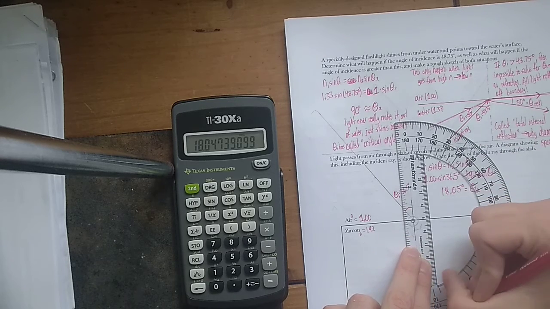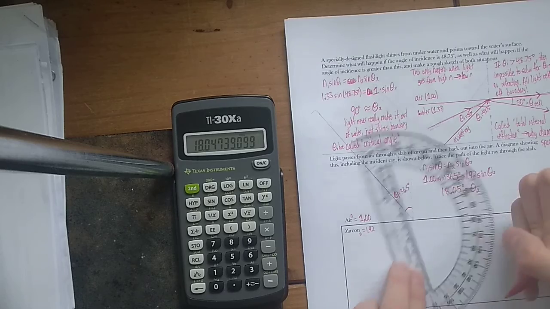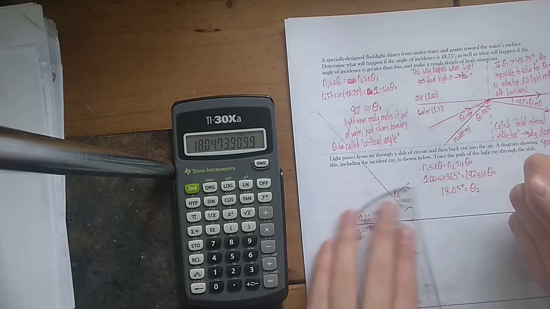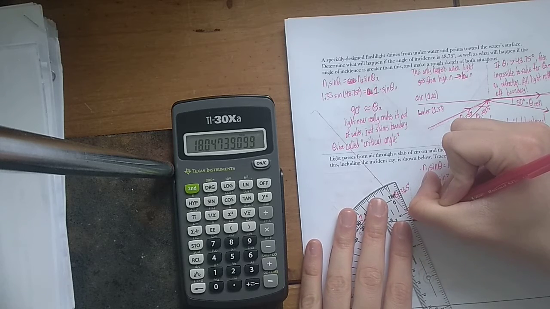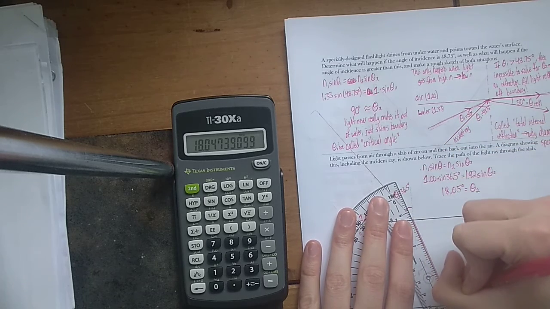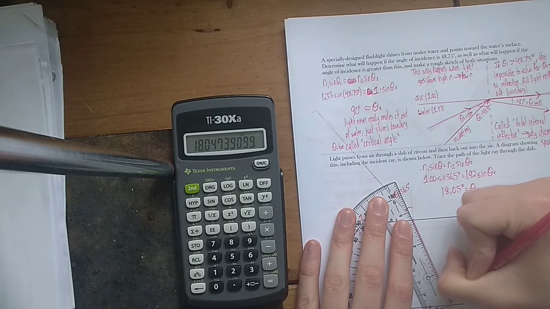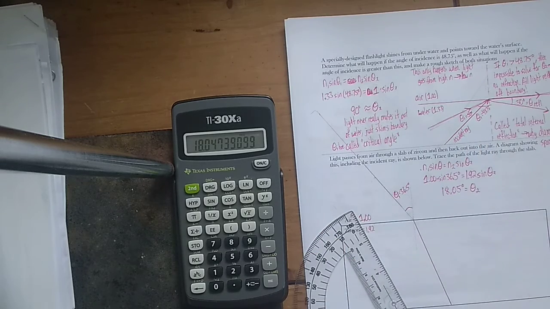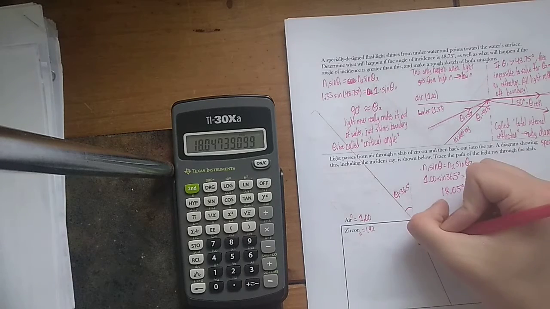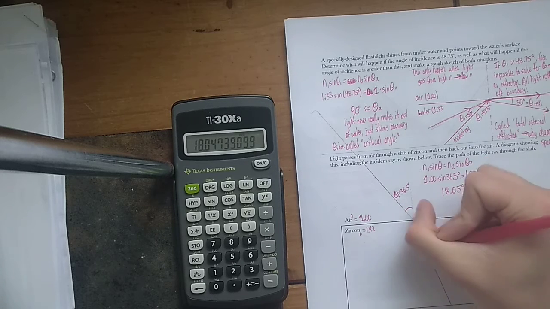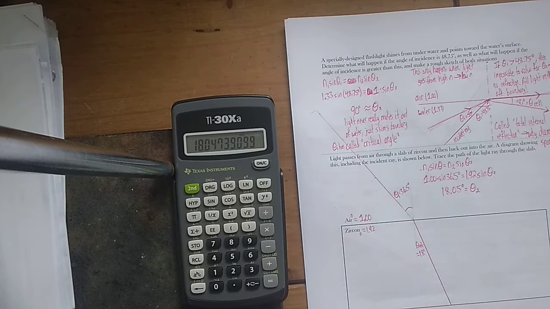Let's see, 18 is about right there. So I'm going to draw this, and make sure you're careful about how you draw this. Draw it from right where the incident ray enters, you don't draw all the way to that dot, you only draw inside the zircon, because what's going to happen when the light gets back out, it's going to refract again because it's changing material. So theta for the refraction here is about 18 degrees.